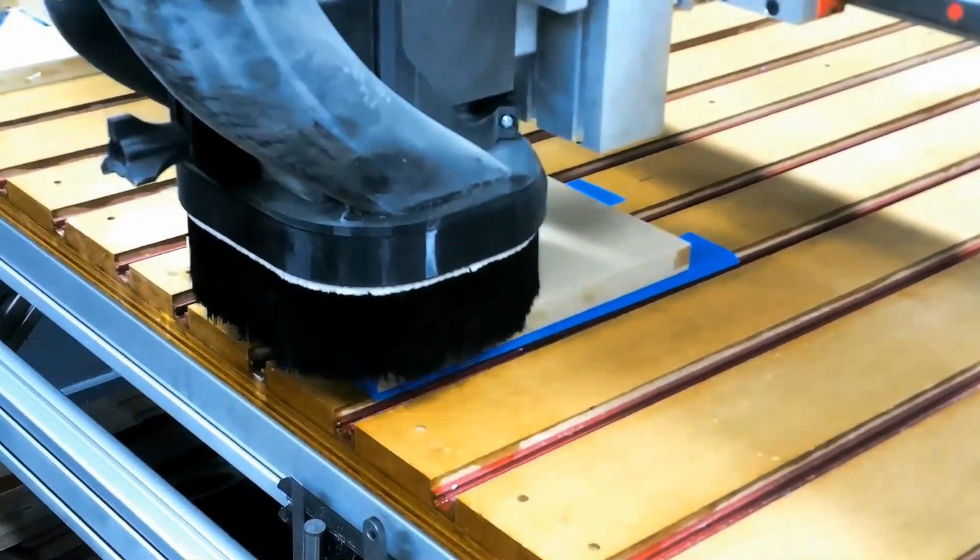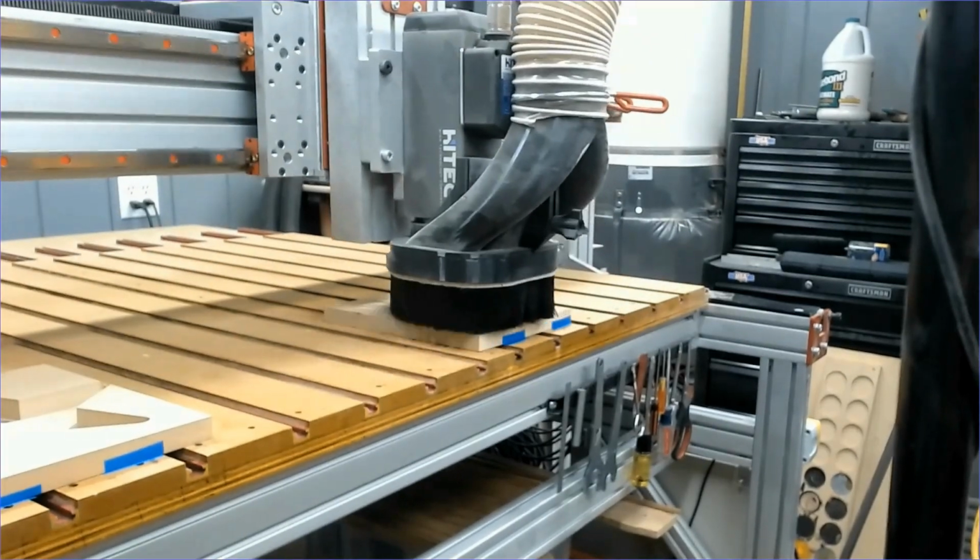The 3D roughing toolpath went very smoothly, just as you would expect.